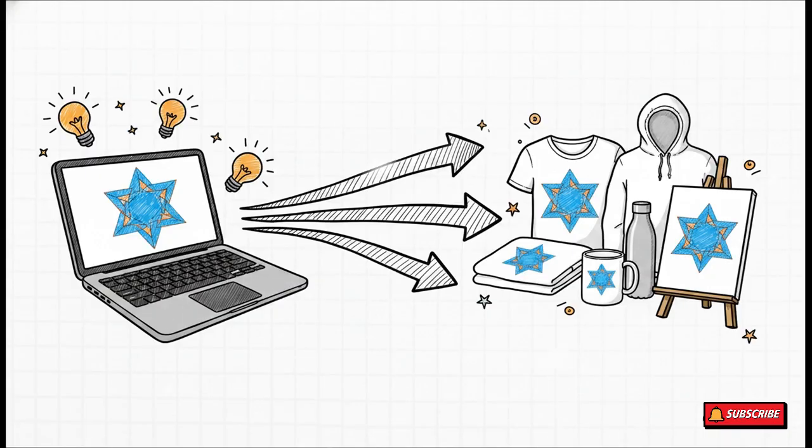You can create a single, compelling digital design on your laptop, maybe it's a cool graphic, a funny quote, whatever, and suddenly, boom, you have an entire cohesive product line ready to sell across multiple categories. It's infinite scale, and it all stems from a single creative spark. You don't have to go out and source a mug manufacturer and a t-shirt manufacturer separately. Your POD partner handles the whole shebang.